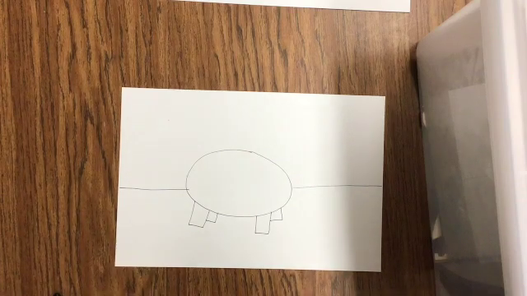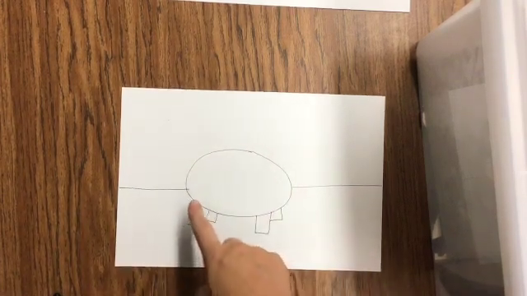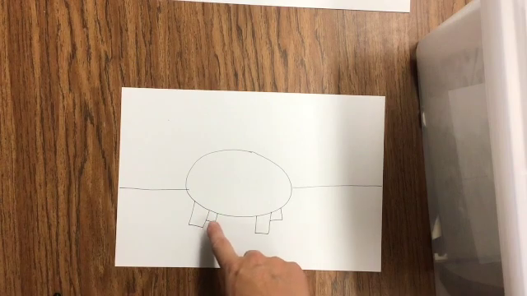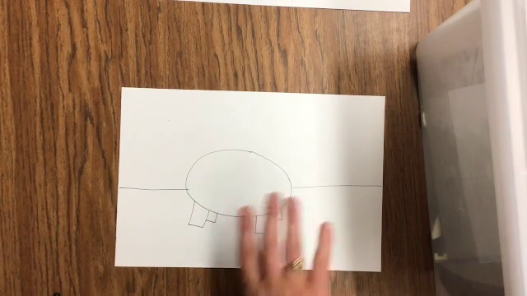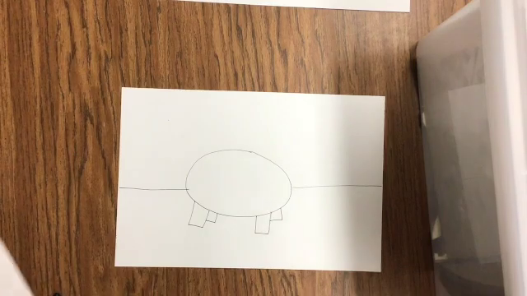Okay, today we're going to be finishing up our dinosaurs and making them look the way you want. Some of you have already started, some of you haven't. We did our ovals and then we did our four legs that look like they're behind each other.